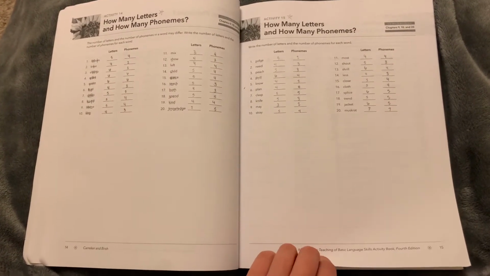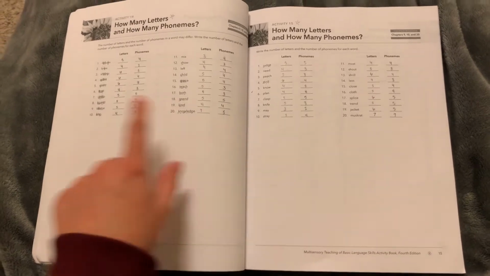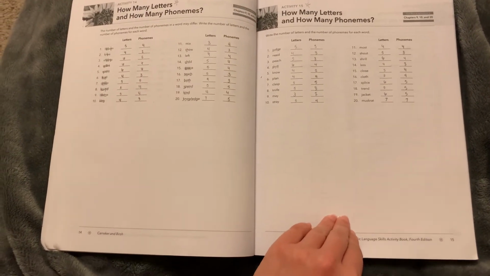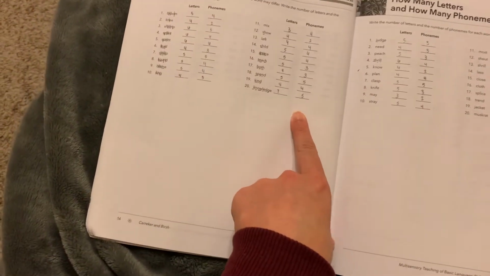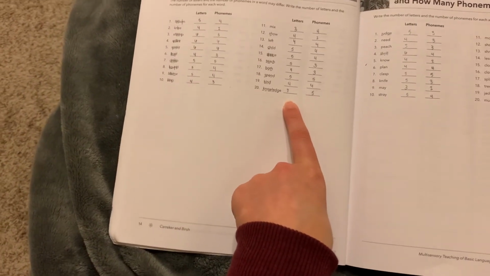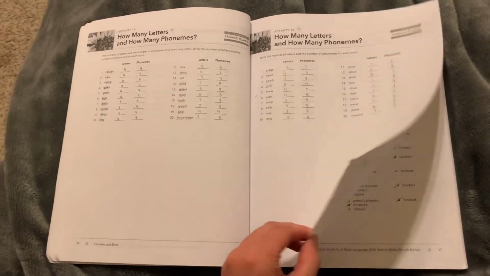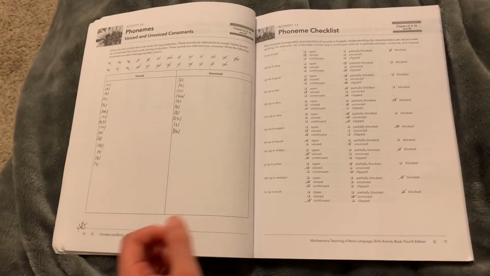These are all phoneme numbers. These were interesting too because some of them had more letters than phonemes. For instance, knowledge has 9 letters, but only 5 phonemes, just because the letters come together to make one sound in certain words.